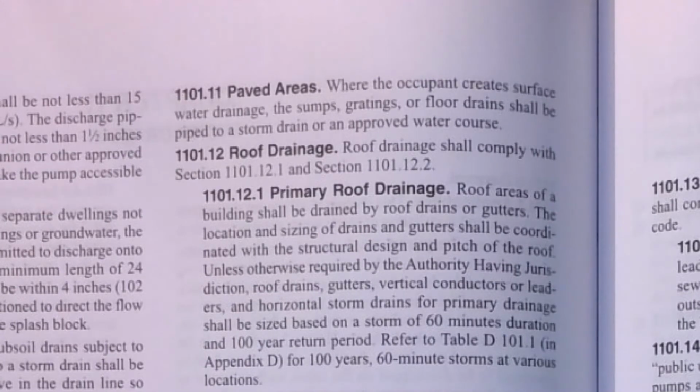Okay? Paved areas. Where the occupant creates surface water drainage, the sumps, gratings, or floor drains shall be piped to a storm drain or an approved watercourse. Again, paved areas, they want all of that rainwater collected. Okay? Roof drains. Roof drainage shall comply with the following couple of sections here.